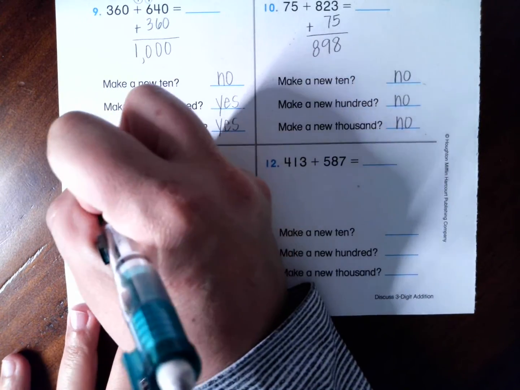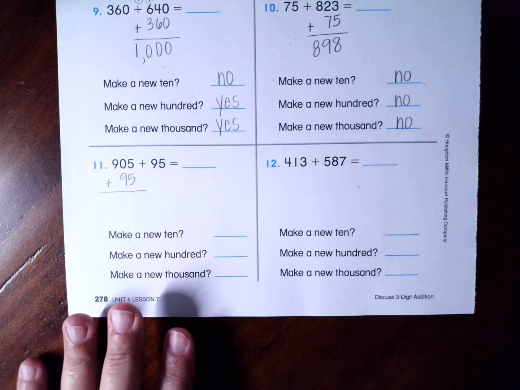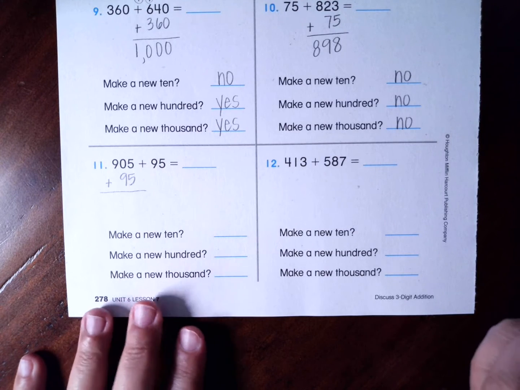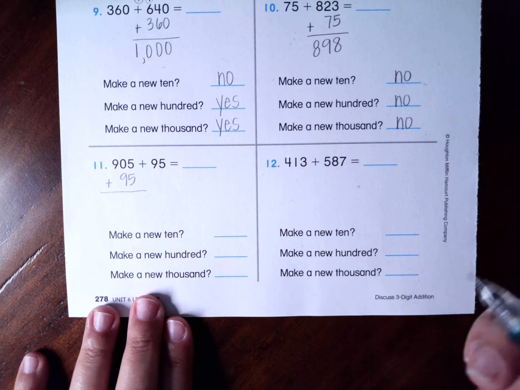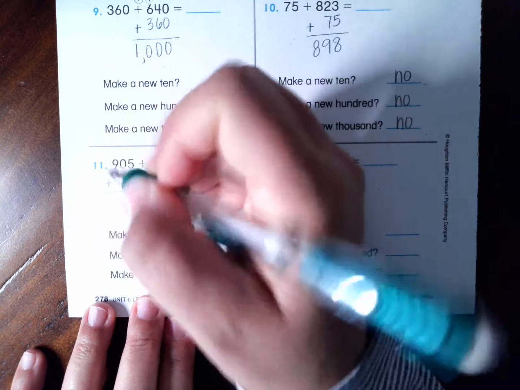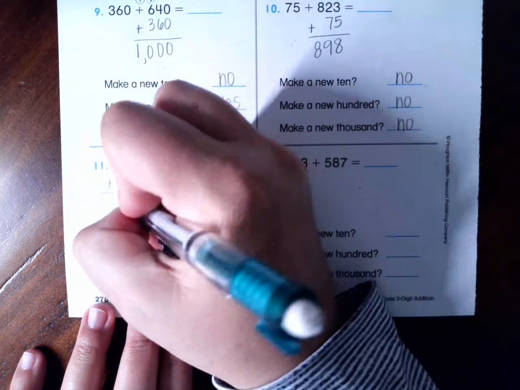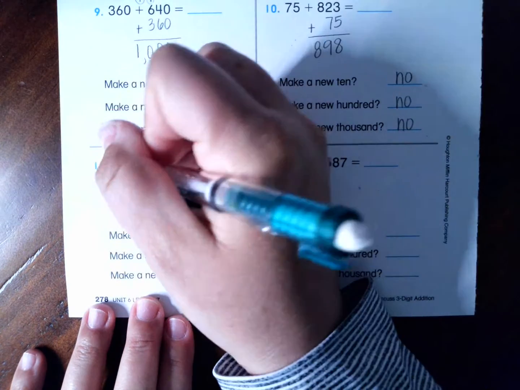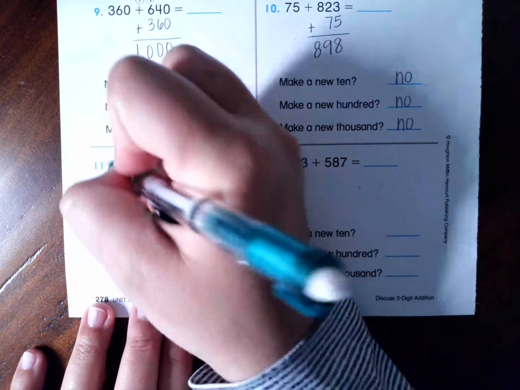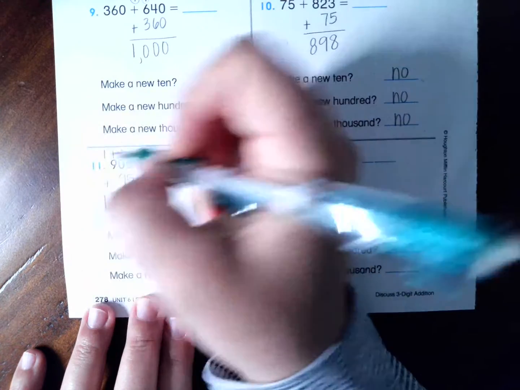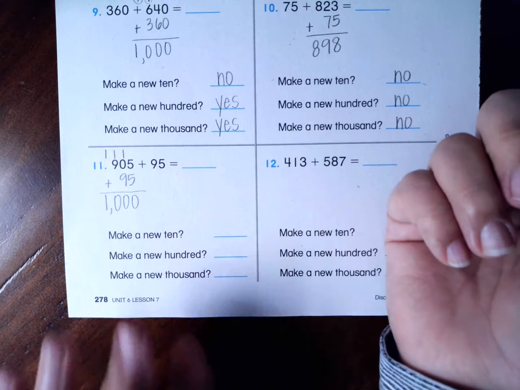905 plus 95. And maybe when you started this problem, you could already see the answer. And that's okay. That means you're getting better at your mental math. So we have 5 plus 5, which is 10, new group. 1 plus 0 plus 9, another 10, new group. 1 plus 9 is 10 again, new group. And you bring down your 1 for an answer of 1,000.